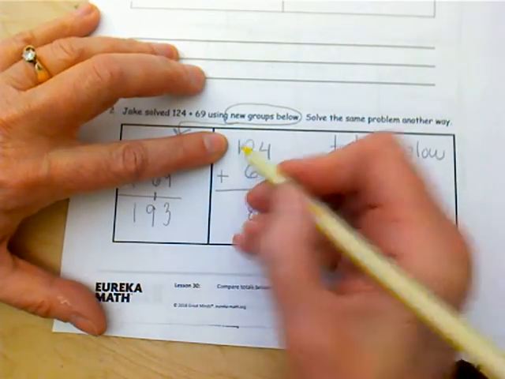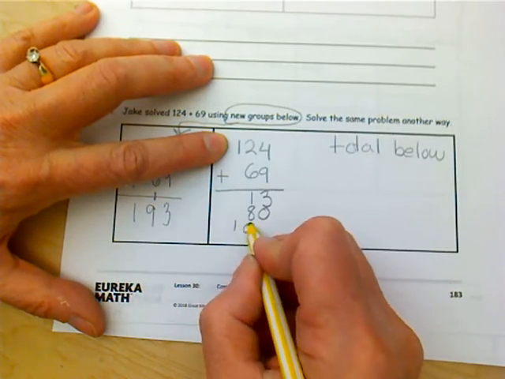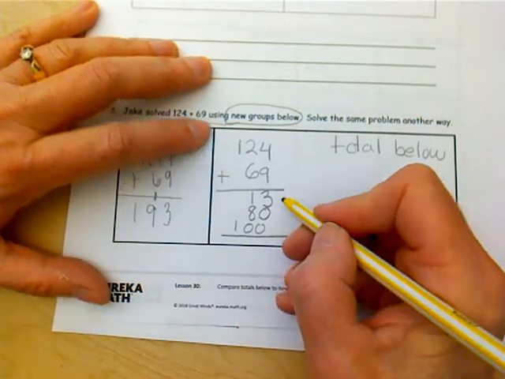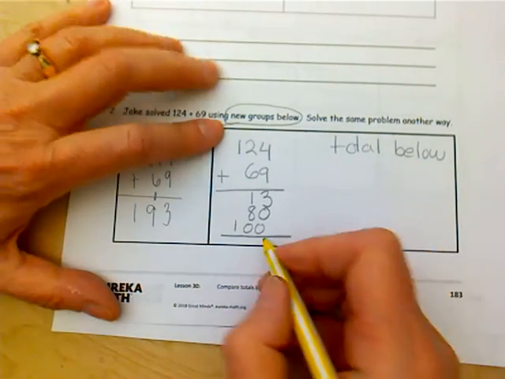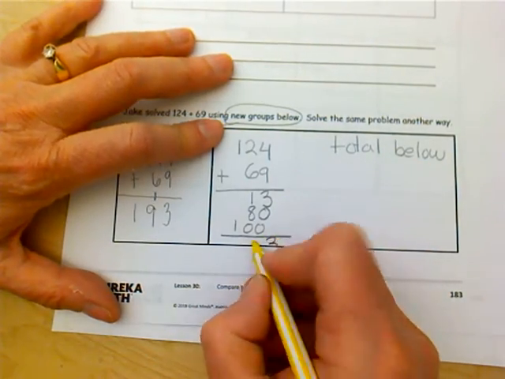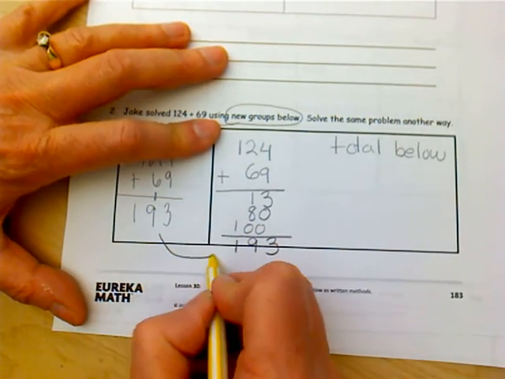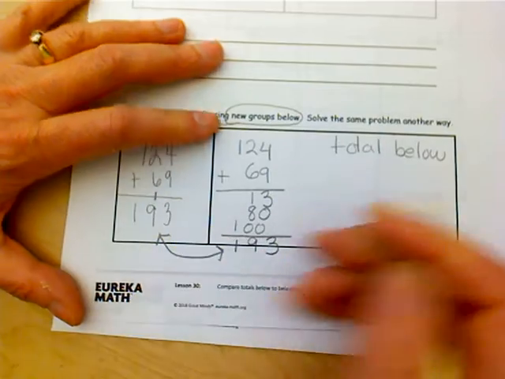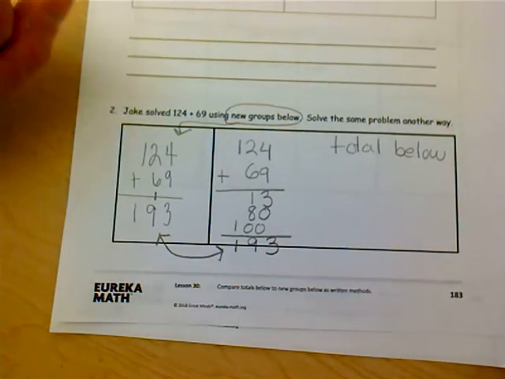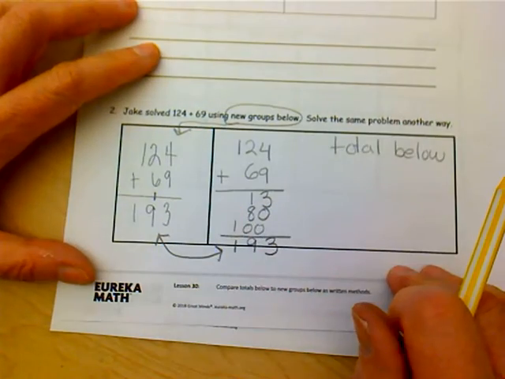And then I have one group of 100. I'm going to add my ones, my tens, and my hundreds together to get 3 ones, 9 tens, and 1 hundred, and voila! They are both the same sum, but 2 different methods.